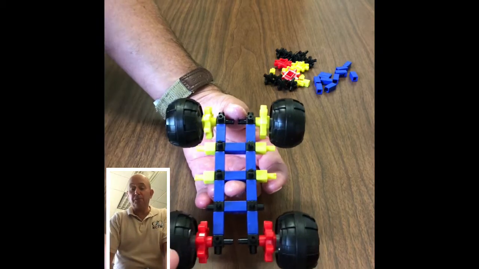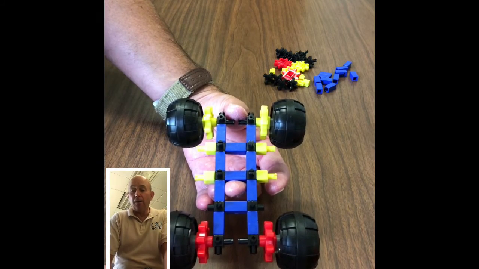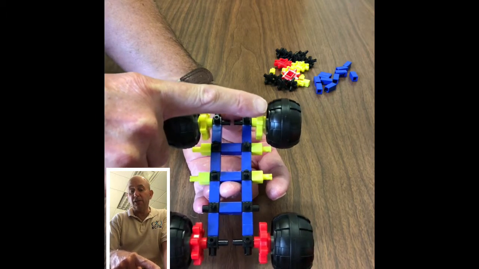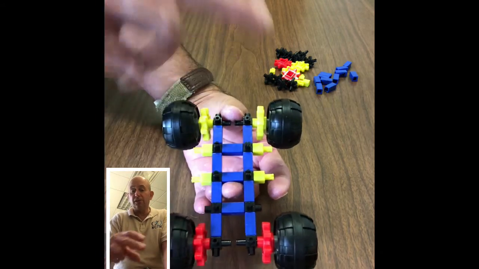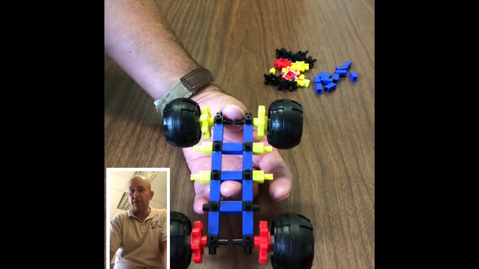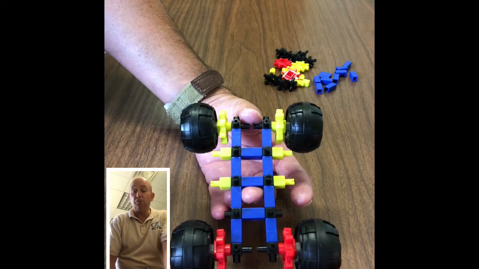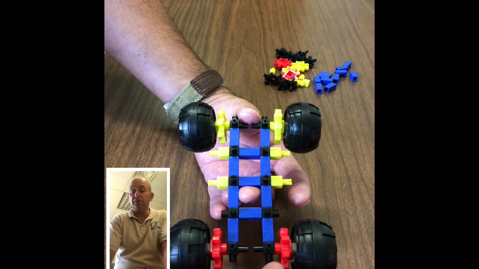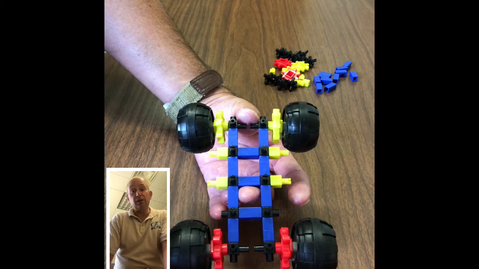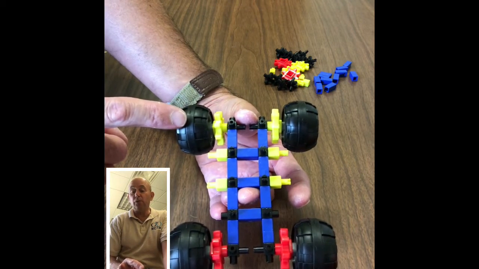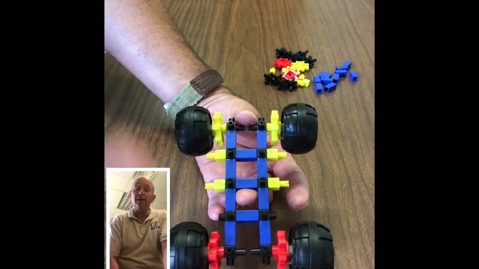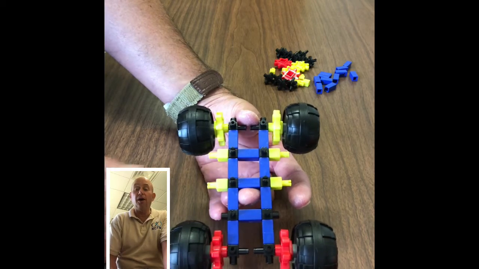A ratio is a comparison of two numbers. A 1-to-1 ratio would be a comparison of the yellow gears to the red gears. There are 2 red gears for every 2 yellow gears. And if you look at this, you could then say, well, what is the wheel to gear ratio? That would be a 1-to-1 ratio also, because for every 1 wheel, there is 1 gear. Okay, and you could say it's 4-to-4, but you could simplify it by saying 1-to-1.